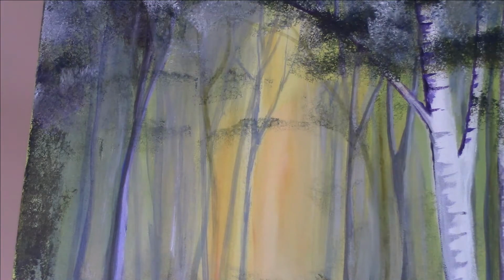So I'm going to show you now how I did this birch tree, and just see if this is not completely dry yet. So I'm going to wait with this. Let's do the grass in the front. Just mixing a little bit more of my colors.